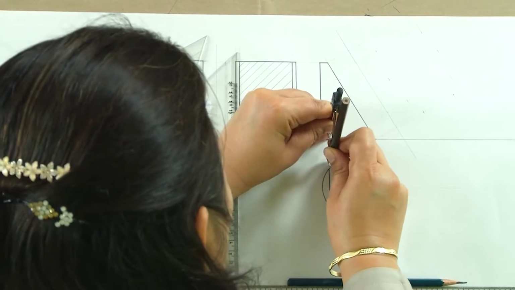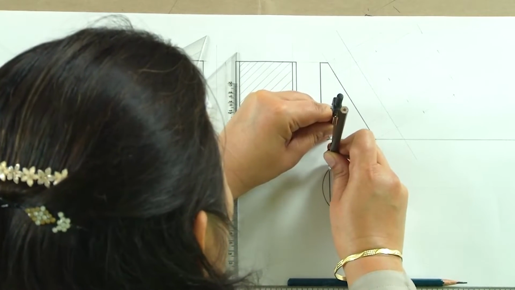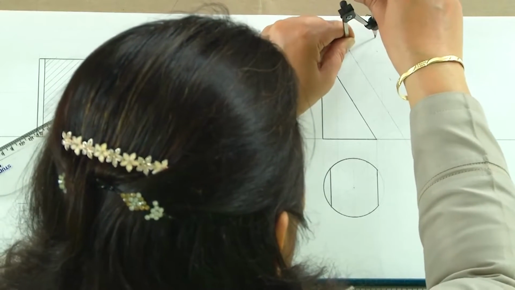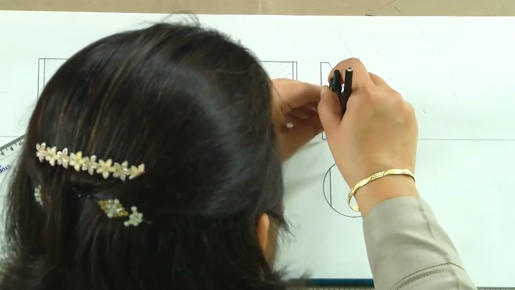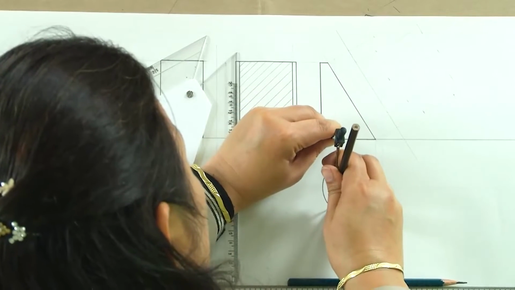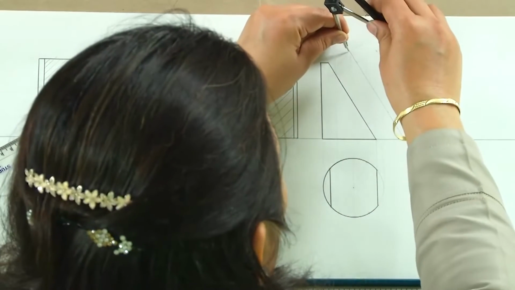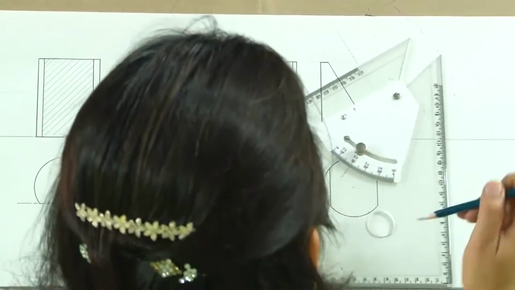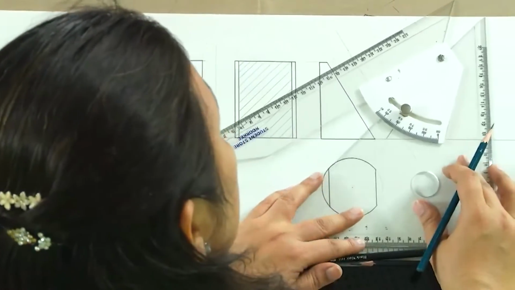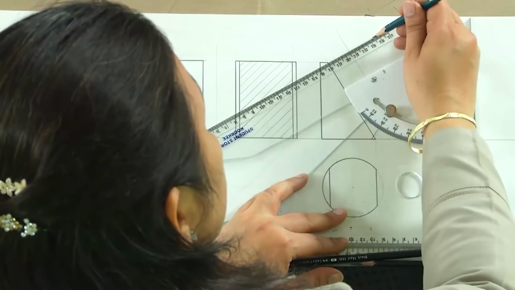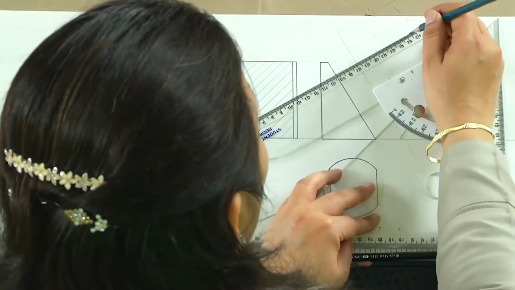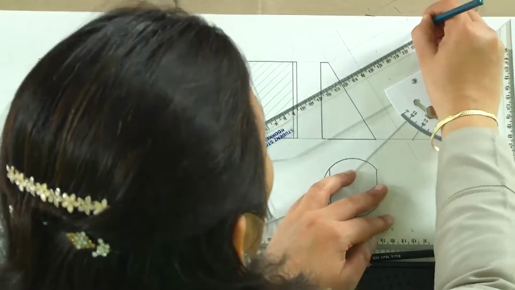And this is for the top of the base. Now, let us join this and you would be able to see the kind of shape which emerges. So, what we have?